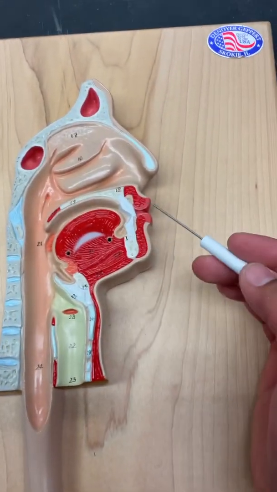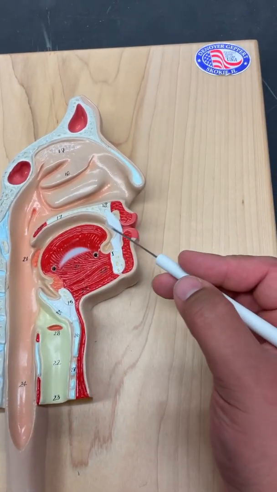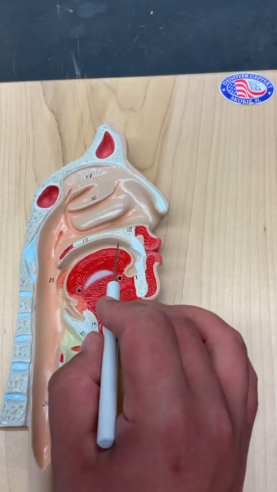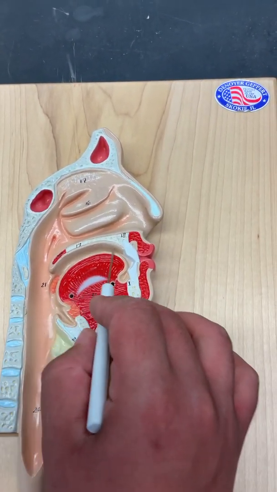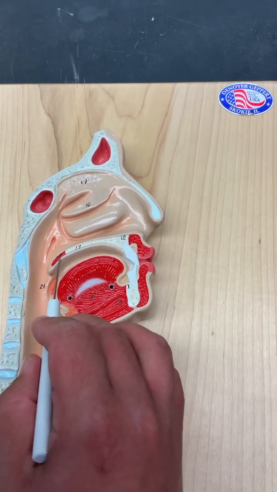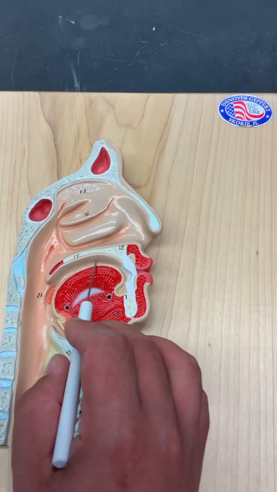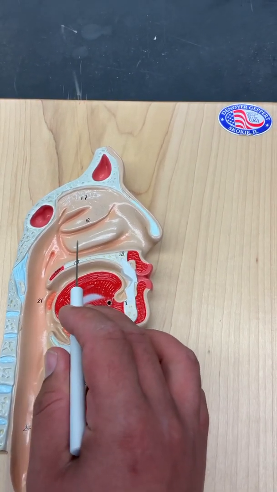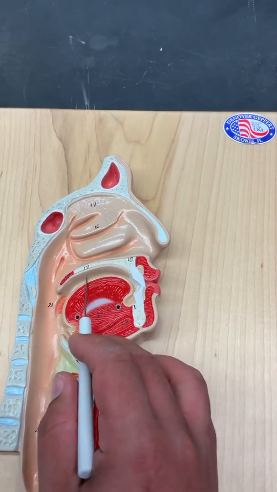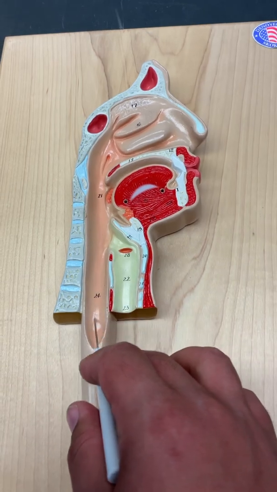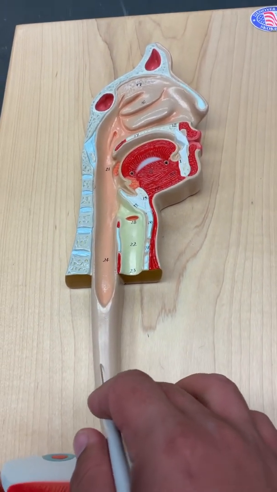So starting over here we have the lips. You ingest food. Food gets chewed with the teeth, so digestion is already starting. And here is the oral cavity. Hard palate, soft palate, which is mainly composed of the uvula. So when you swallow, the uvula goes up to prevent food from going up to your nasal cavity. So oral cavity, swallow, and it goes to this long tube called the esophagus.